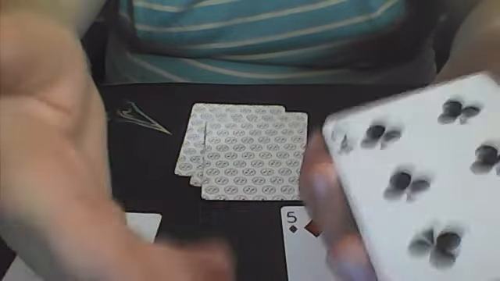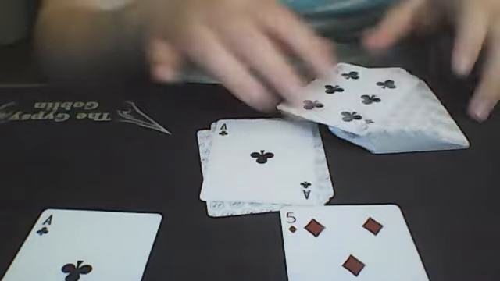On the 5th card, you can turn it over and show it's not theirs. And then if you did the invisible aspect, you can put their card right back here, pick up this pile, put it on top, and then you can deal 5. So 1, 2, 3, 4, 5, and that is the Ace of Clubs.